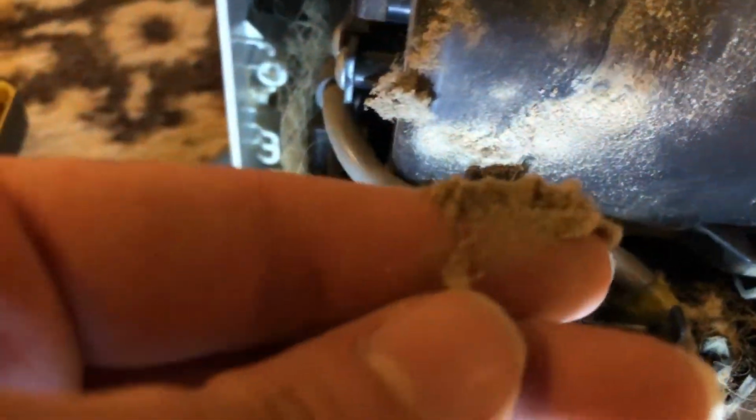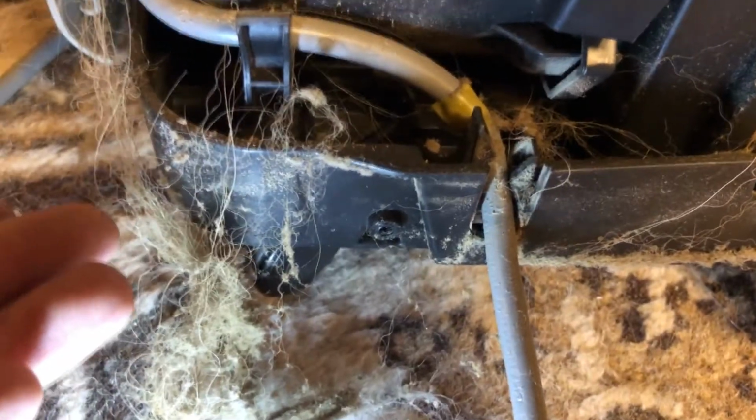Can you imagine that? I was always servicing the filter too. This unit is from... I bought it mid 2019, so yeah. At least now we know the problem, and well, good.